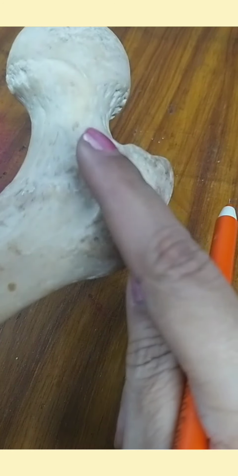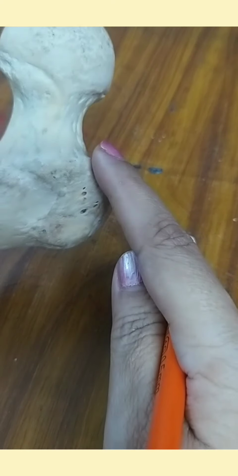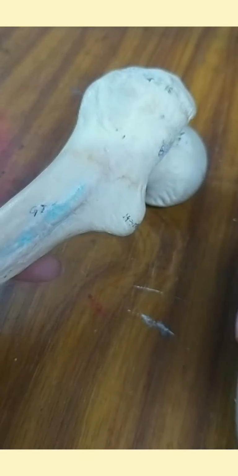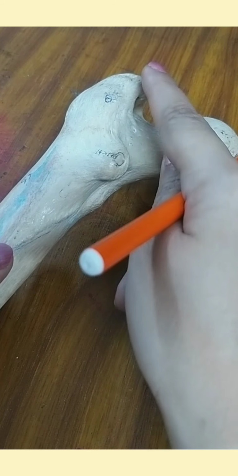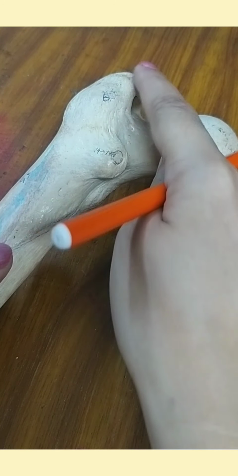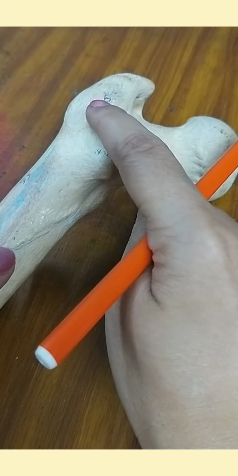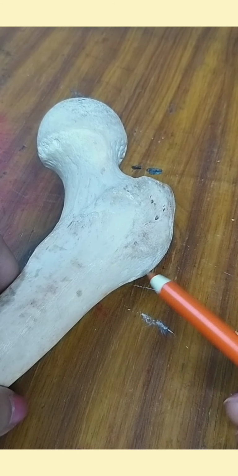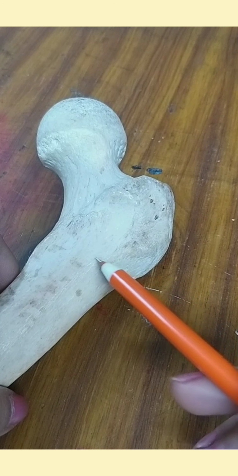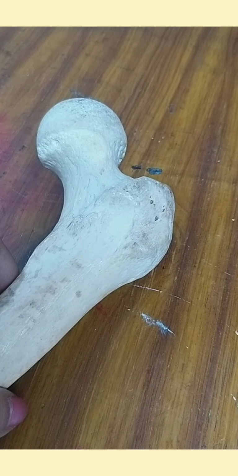This is the upper border, and if you turn the femur, this is the posterior view, and this is the posterior border. The anterior surface of the greater trochanter is rough, and it receives the insertion of the gluteus minimus.